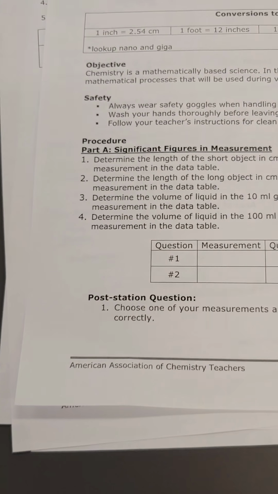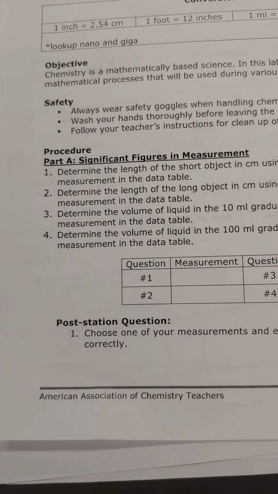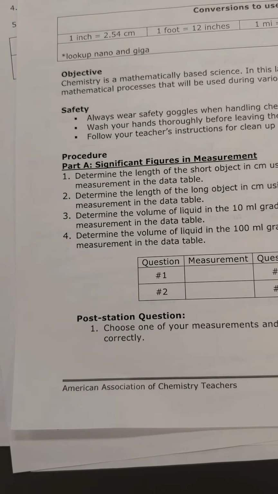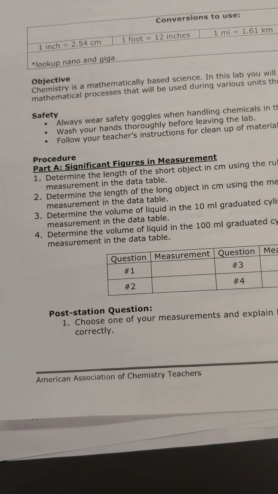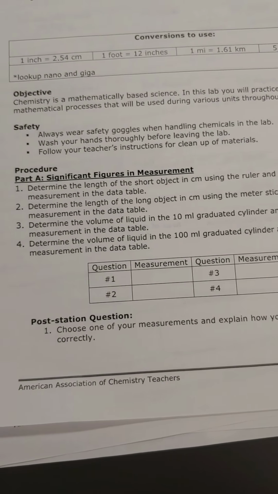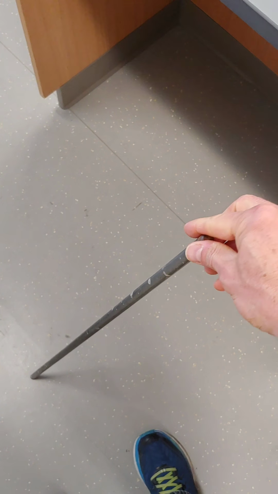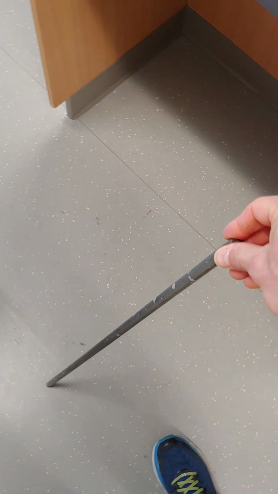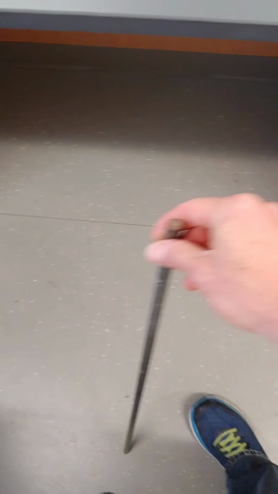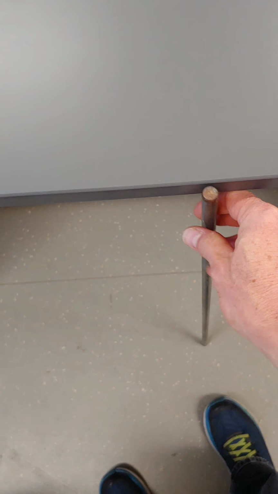Okay, so that was part A, question 1 of the lab, and now we're going to do part A, question 2. Determine the length of the long object. Here I have, you can see, a much longer object. This is one of the bars that we use in one of our ring stands. So you can see that's a little longer than the pen, and so to measure the length of that, I'm going to need a much larger metric stick.